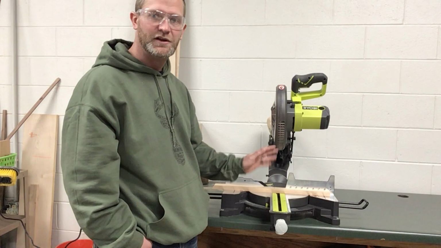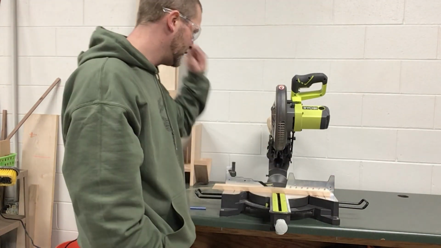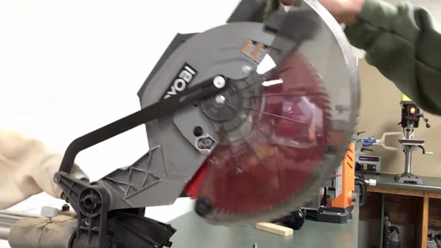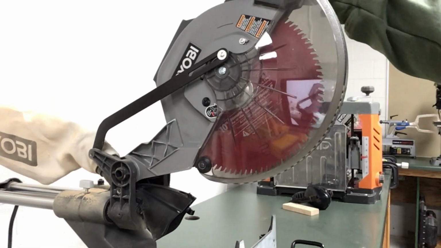Now it's stopped. Now you can clear your cut off pieces of wood out of the way. There is a guard right here. Make sure that is always in place and you never remove the guards. As you lower the saw, the guard moves out of the way. That is there to protect you from cutting your fingers.